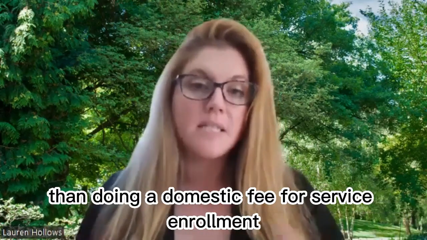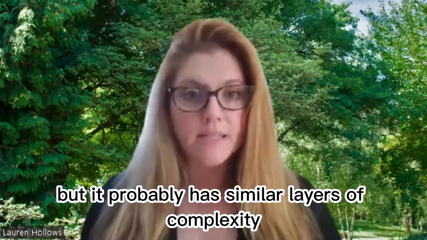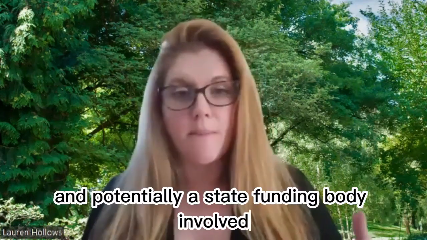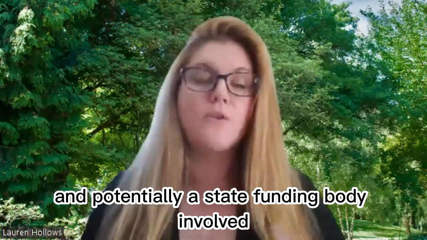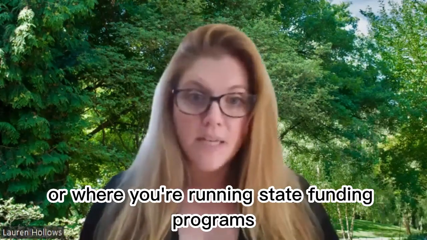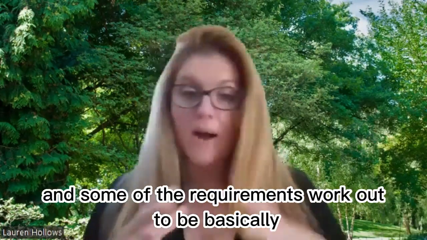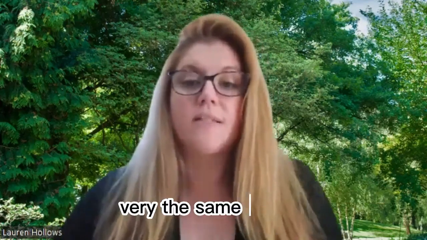Enrollments is definitely one of the places where it becomes a little bit more complicated than doing a domestic fee-for-service enrollment, but it probably has similar layers of complexity to, for example, an apprentice enrollment where you've got an ASIN and potentially a state funding body involved, or where you're running state funding programs, for example, for job seekers. And some of the requirements work out to be basically the same as well.